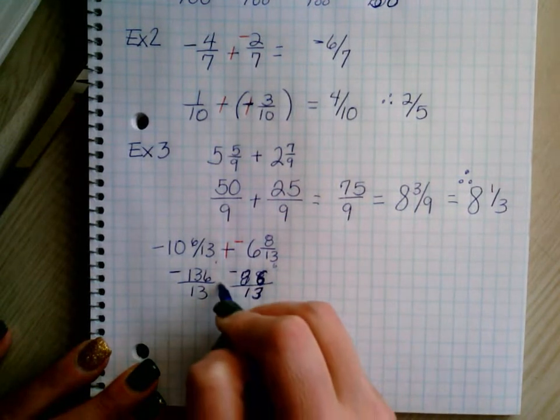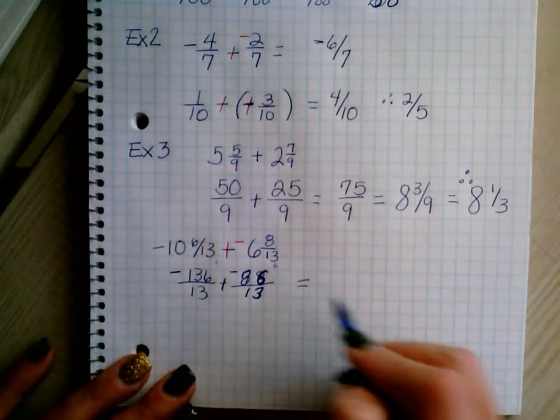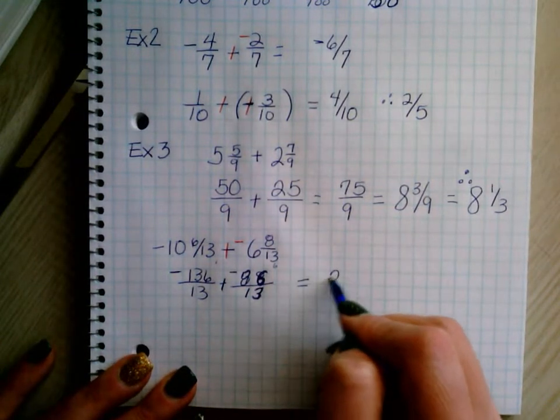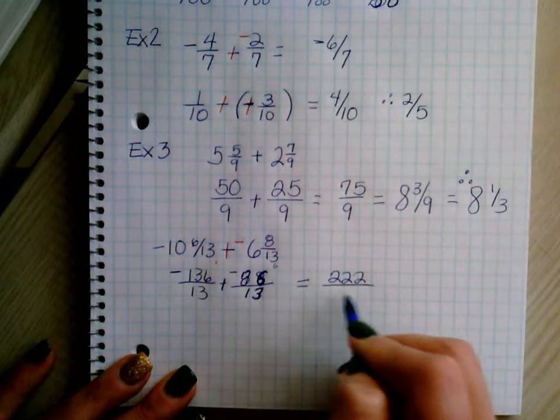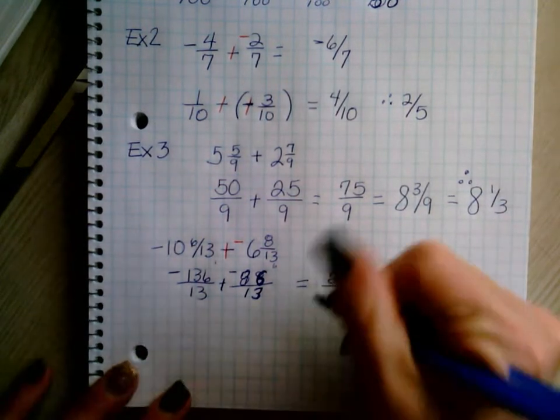Okay, we are combining. So now give me the sum of 136 and 86. 222. Okay? So now I'm still in the land of negatives.